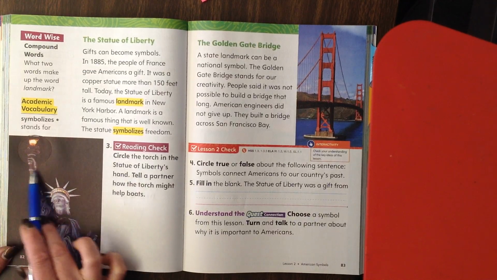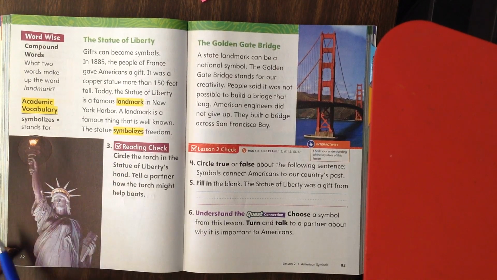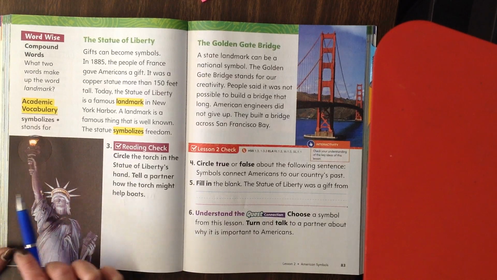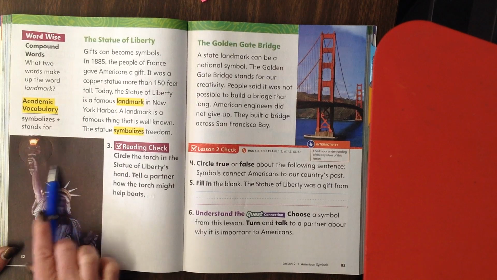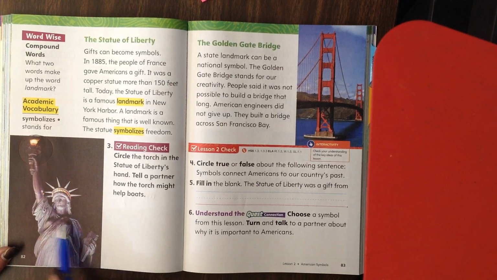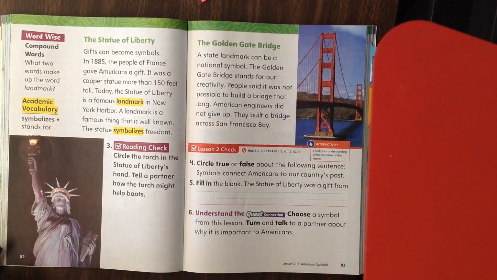You're right, the torch is up really high, and if it's lit with a bright light, boats from far away can see it, and they know how to navigate or how to drive their boats in order to get here. And she symbolizes freedom because she looks very welcoming as she's holding her rules of justice over here, telling people to come to our country where they can find freedom.